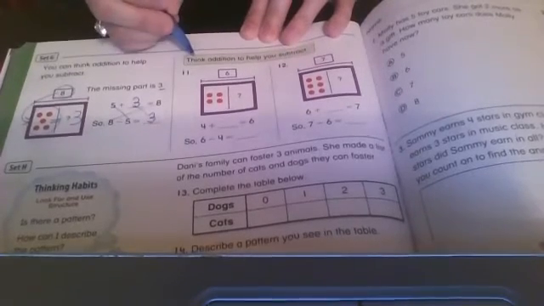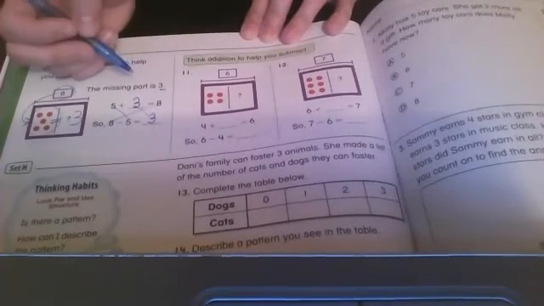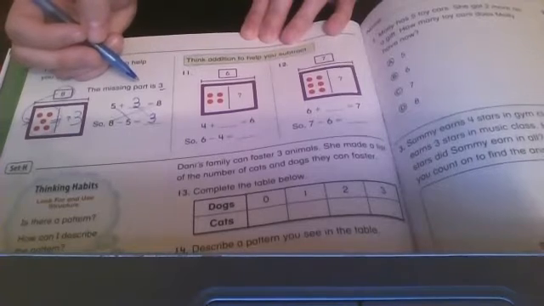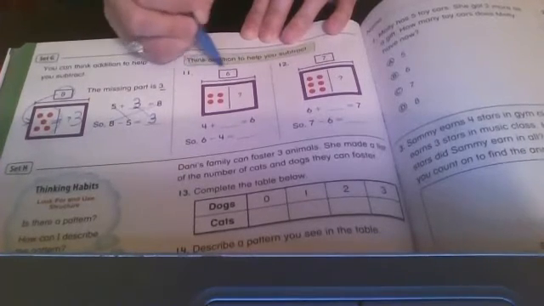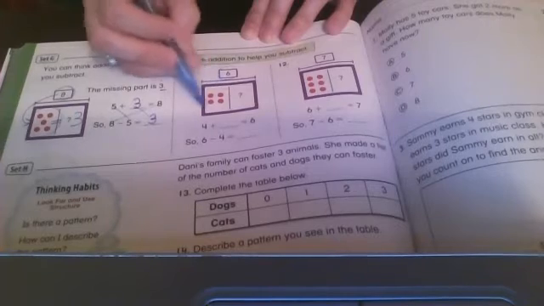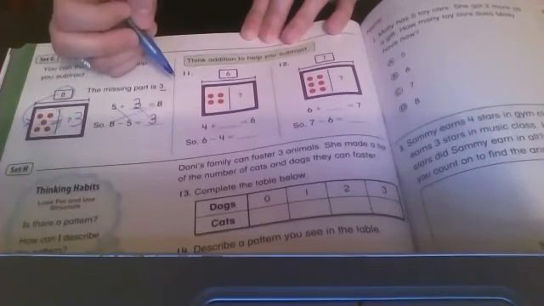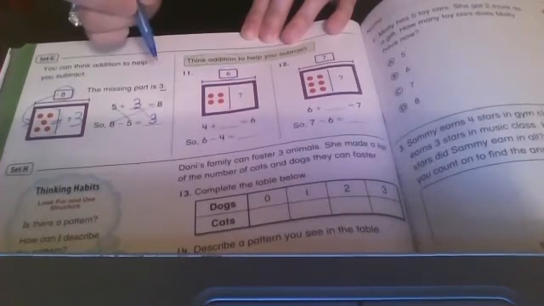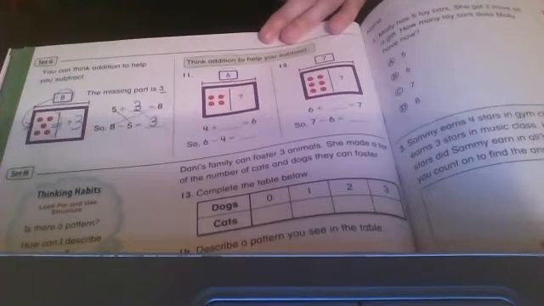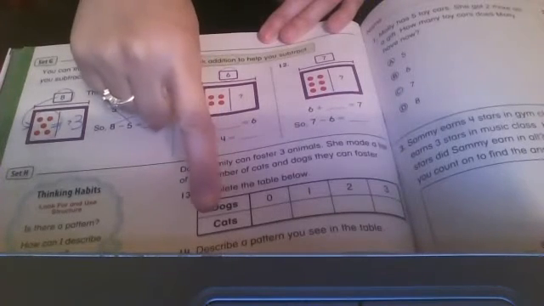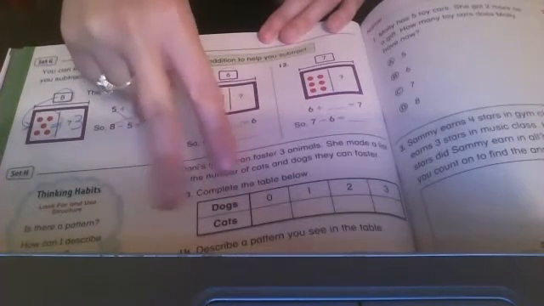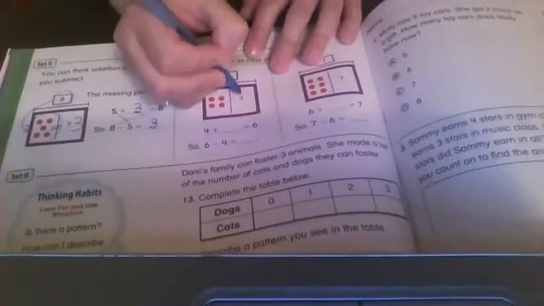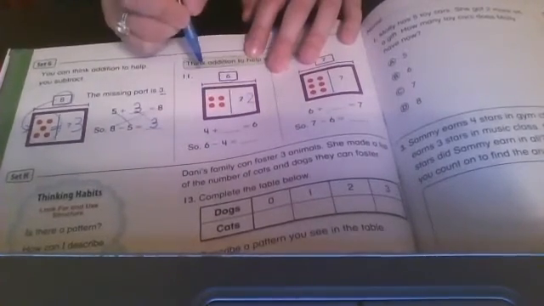Okay, all right, let's look at number 11 then. The directions are asking us to think addition to help you subtract. So they're just talking about related facts, right? Number 11, the whole is 6 and part 1 is 4. I need to find out what part 2 is. So I'm going to put 4 in my head, and I'm going to count on until I get to 6. Sounds like this. 4, you can do it with me. 5, 6. How many did I have to add? 2 more, right. So I'm going to put 2 for part 2.